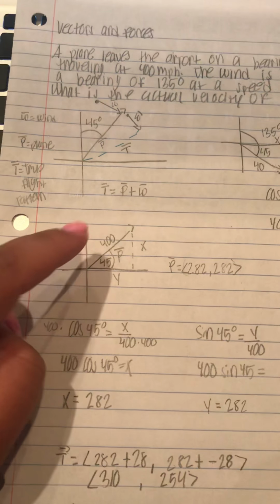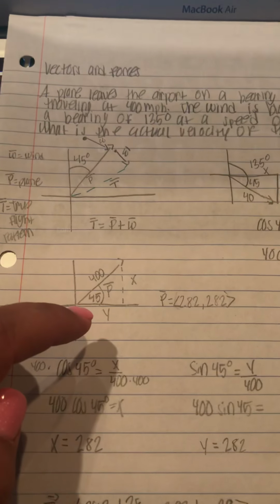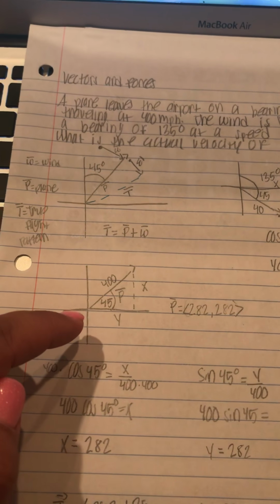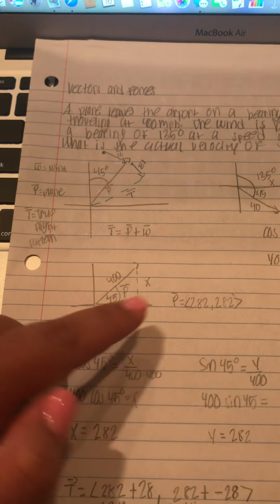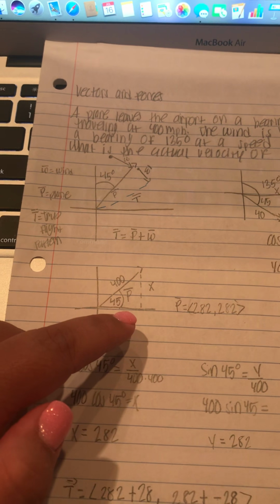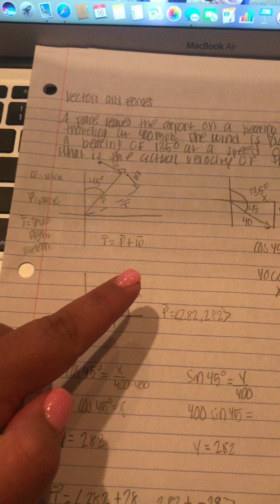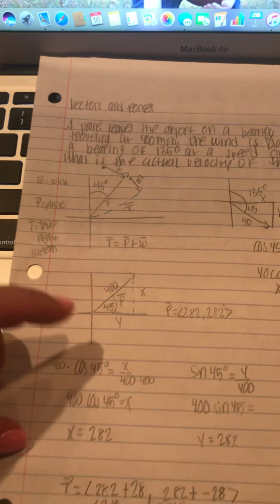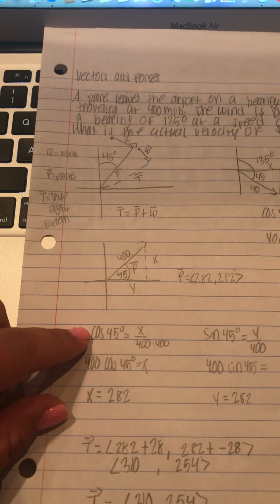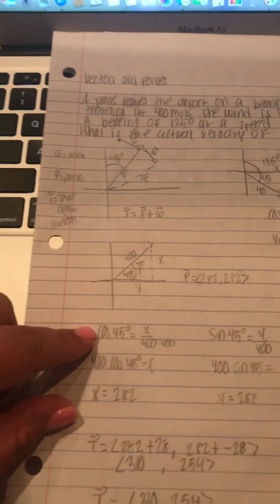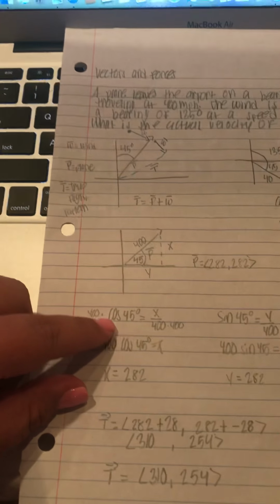So we go down here and I redrew it just to find the vector for P. I drew it up as 45 degrees and made it into a right angle, where this is X and this is Y. And this would be 400 miles per hour, which the plane was traveling up. So you took cosine 45 equals X over 400, because it's cosine.